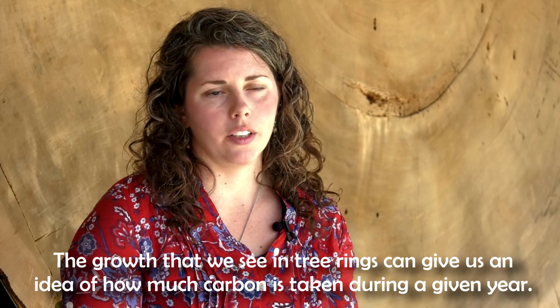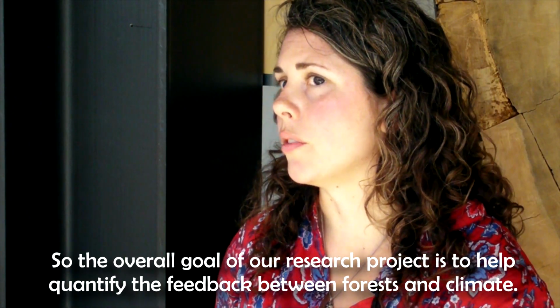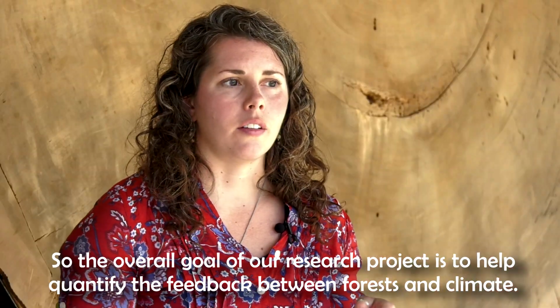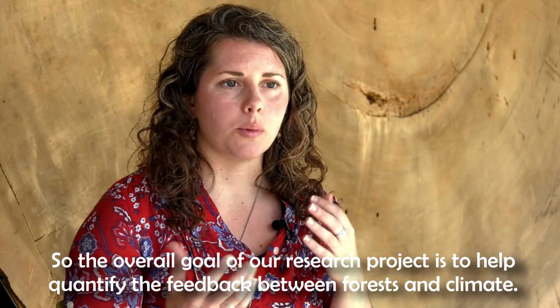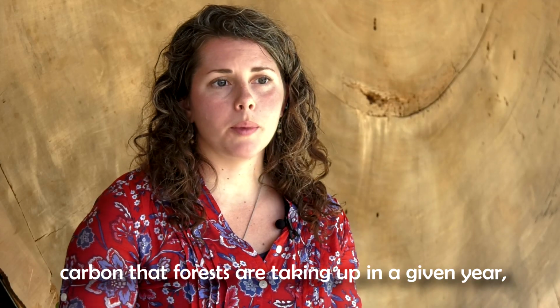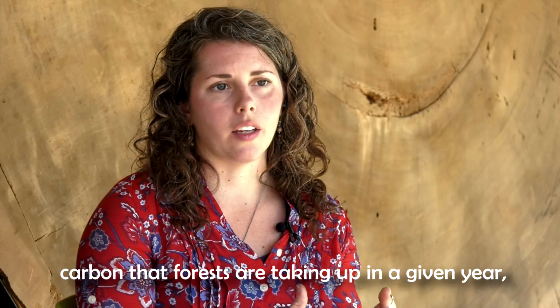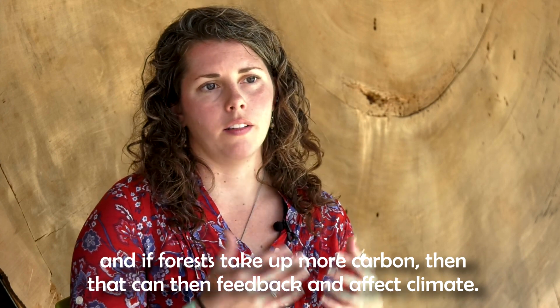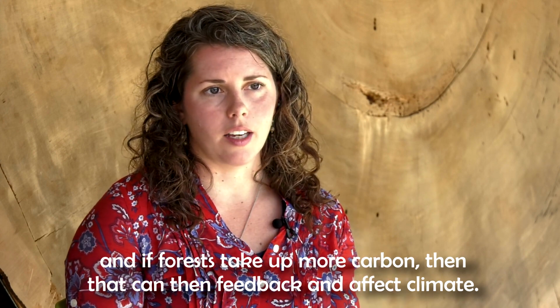during a given year. So the overall goal of our research project is to help quantify the feedbacks between forests and climate. So climate can impact the amount of carbon that forests are taking up in a given year, and if forests take up more carbon, that can then feed back and affect climate.